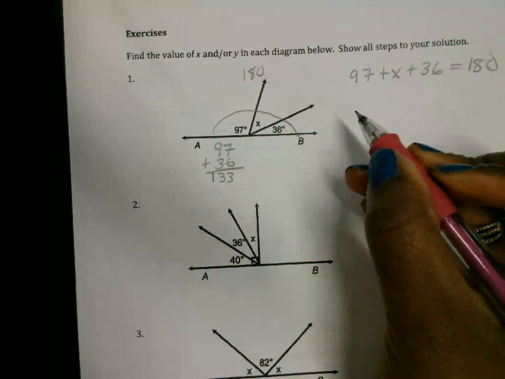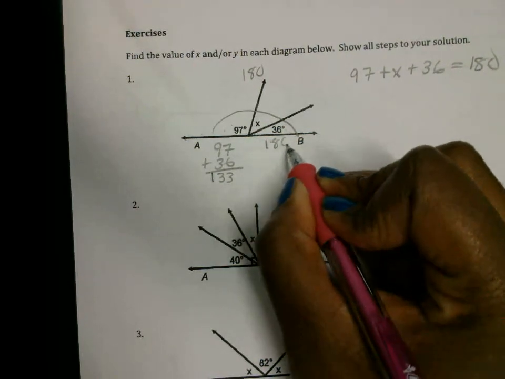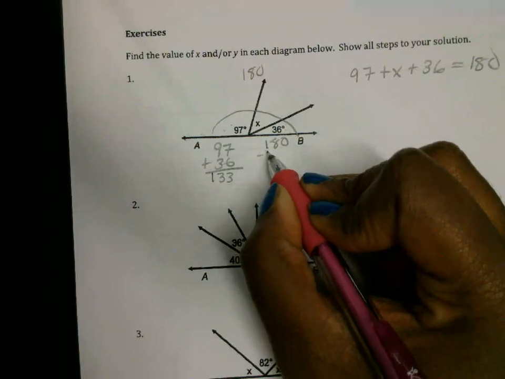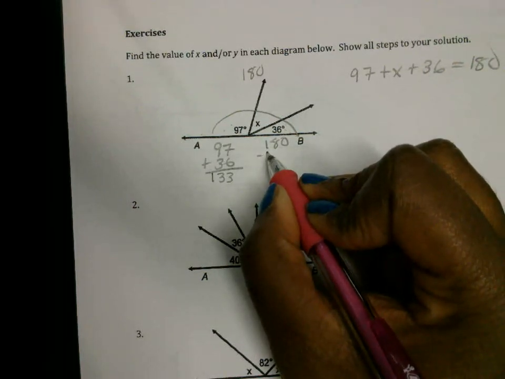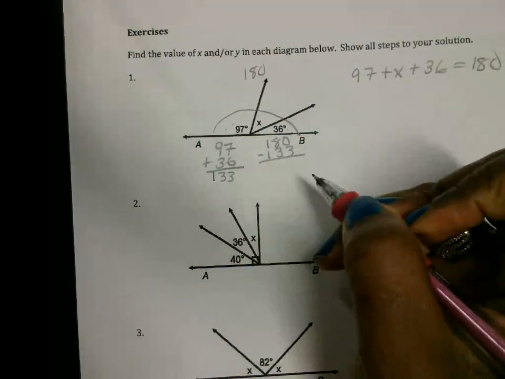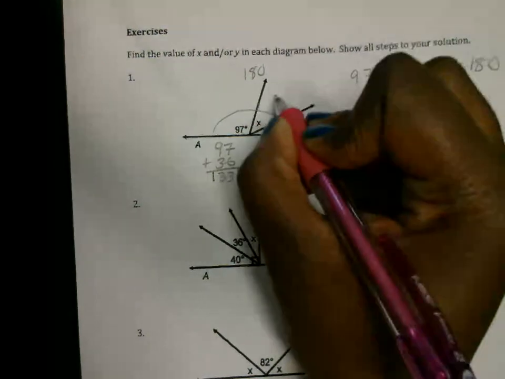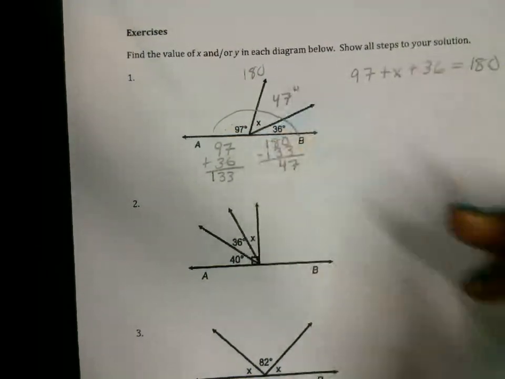Then 180 minus 133. What does that give me? 47. So this is 47 degrees.